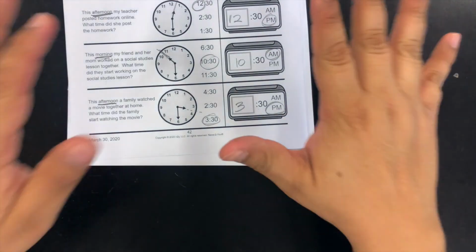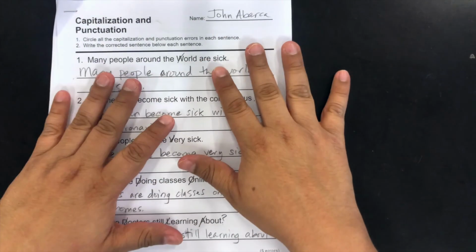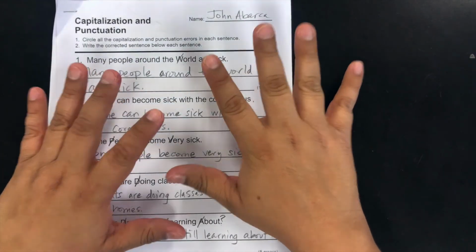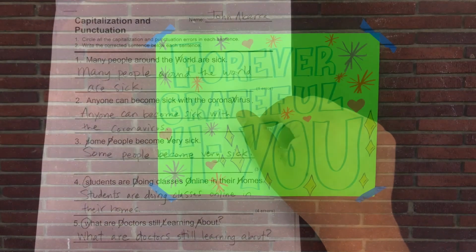All right, guys. So we are done with this packet. Stick around after this. I'm going to show you a couple pictures of things our friends at Link Crew are doing.